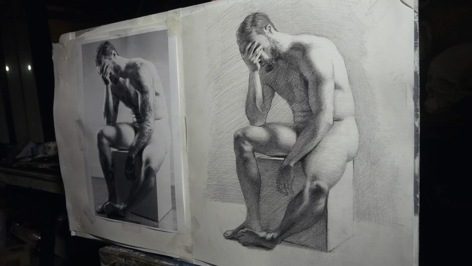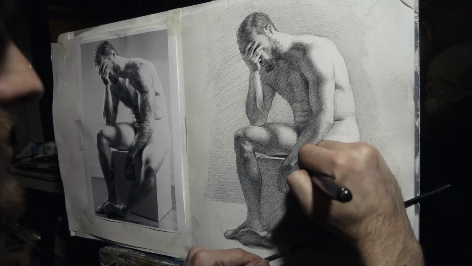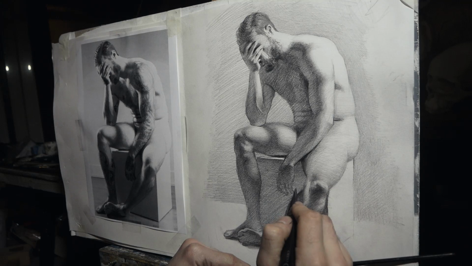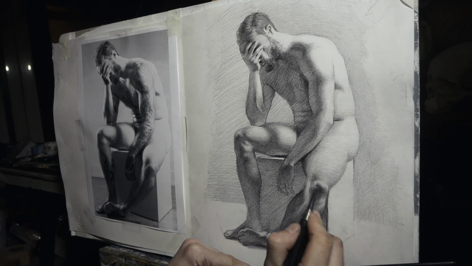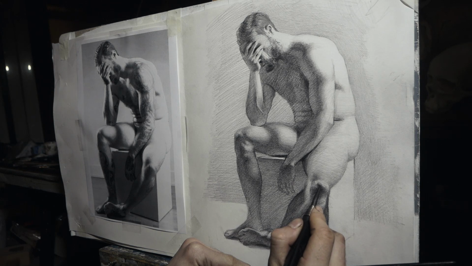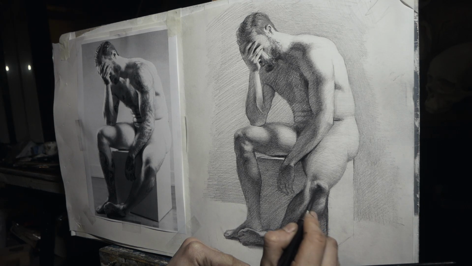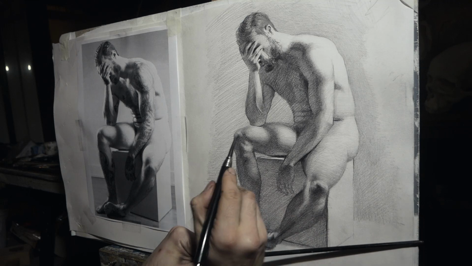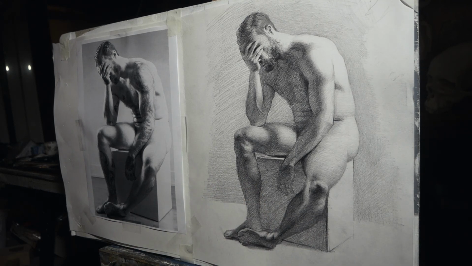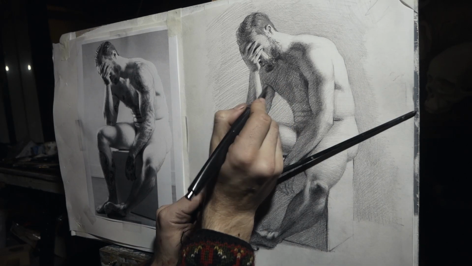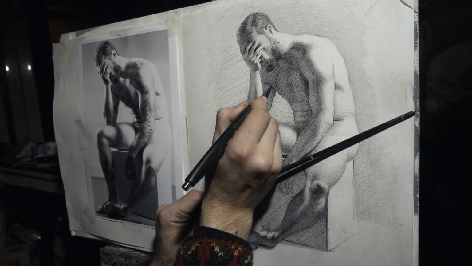What do you want to emphasize? What aspect of the drawing interests you most? And then you can tailor your approach to those initial thoughts that you have about the pose, or what really appeals to you. But yeah, that pretty much does it. We'll leave it at that for today, and that's it for this series.